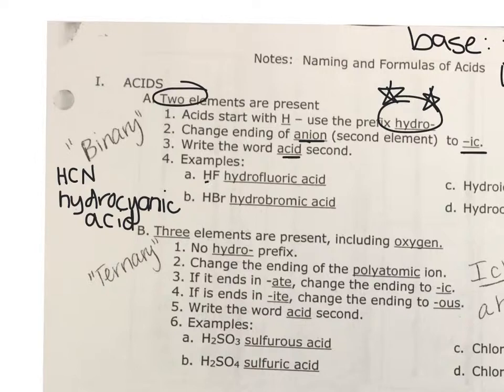So, for example, we have HF, 2 elements. I start with the word hydro. I look at who I'm talking about. It's fluorine. So I'm going to say fluoric, not fluorine. Hydrofluoric. And then acid. All right, the next one we have hydrobromic acid, right?